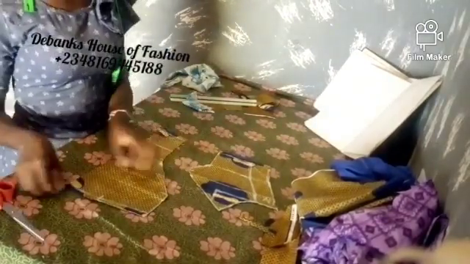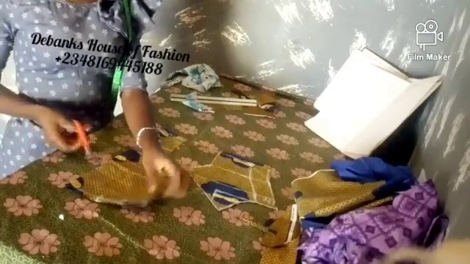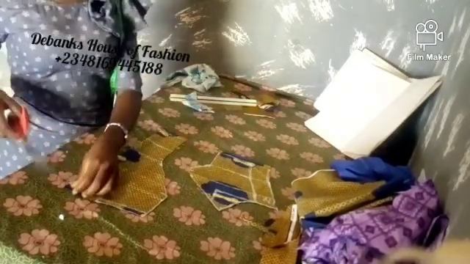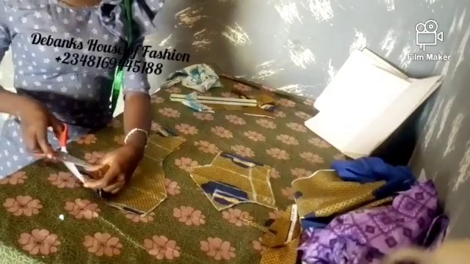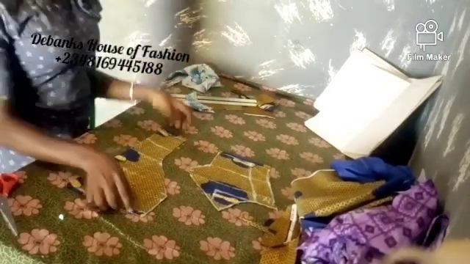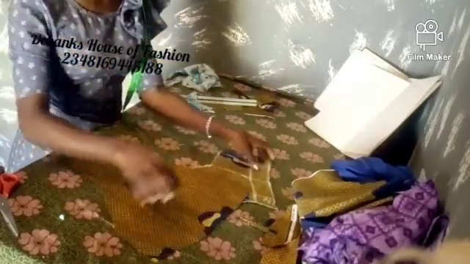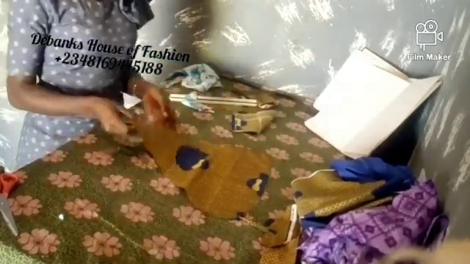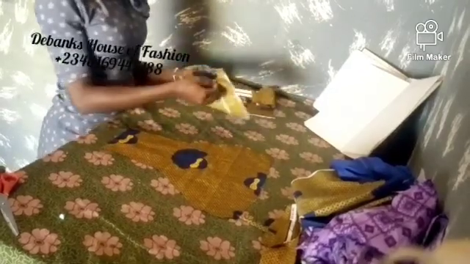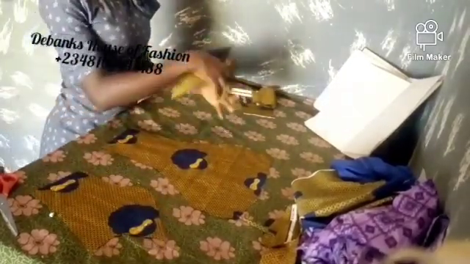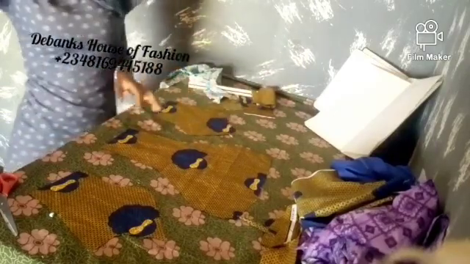Let me open it up. I'll notch this because I'm not taking my neckline now. There is a type of neckline I want. So I'm just notching the middle part to know which part goes like that. So let me open it up for you to see. This is what we have. I hope you can see it.